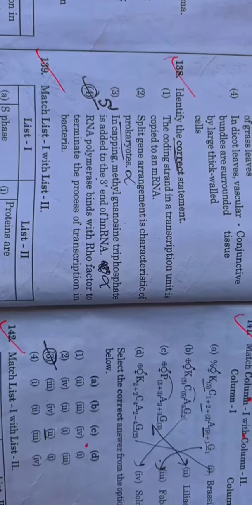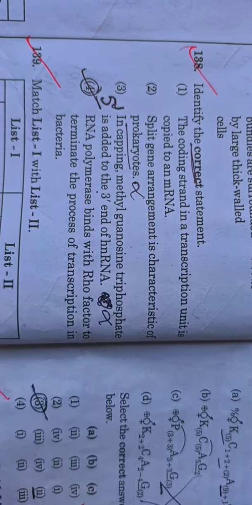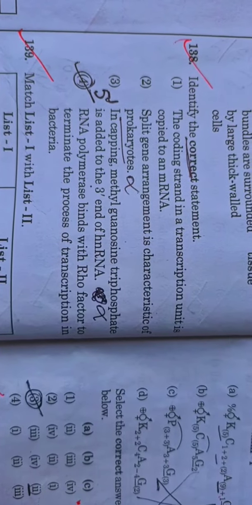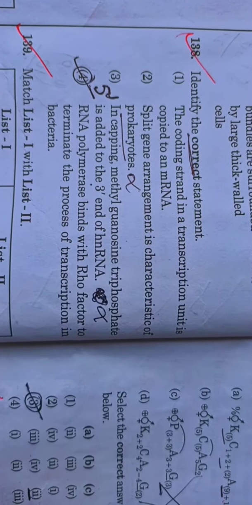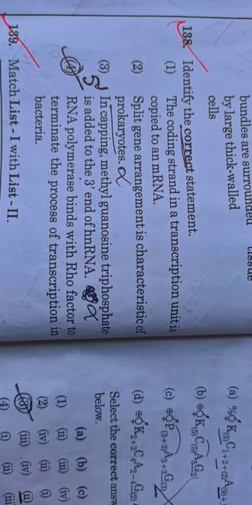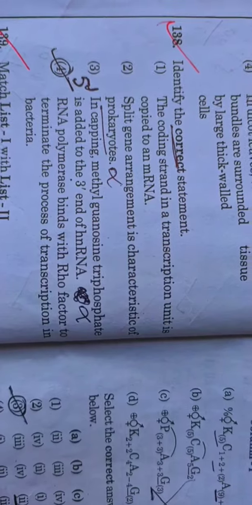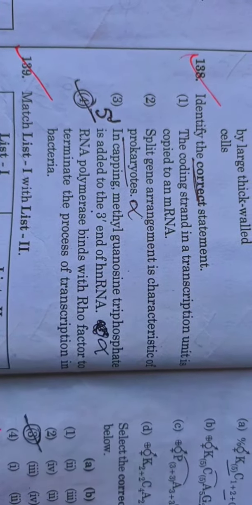Question number 138. Identify the correct statement. Fourth option, that is RNA polymerase binds with Rho factor to terminate the process of transcription in bacteria, is correct, because Rho factor is the termination factor, whereas if sigma factor was asked, then sigma factor is the initiation factor. So option 4th is correct.